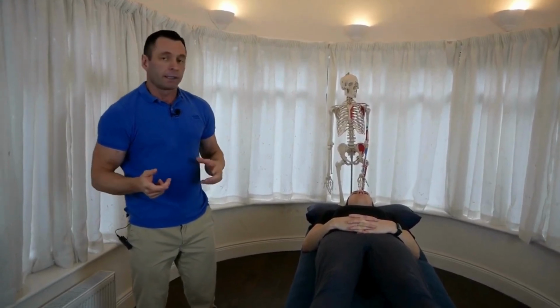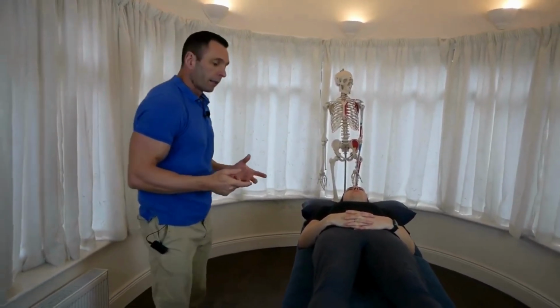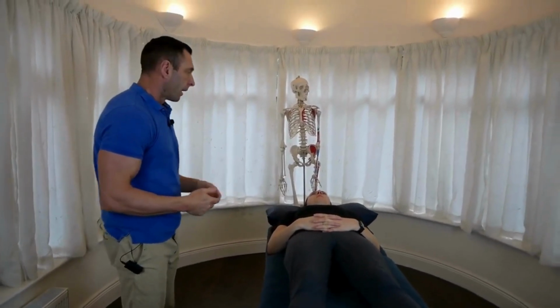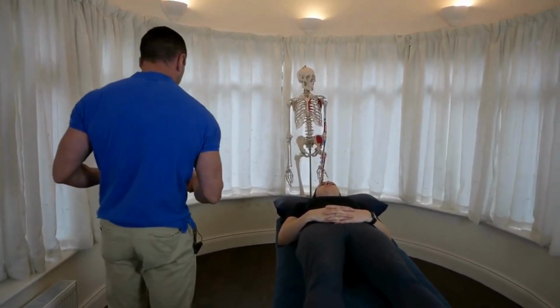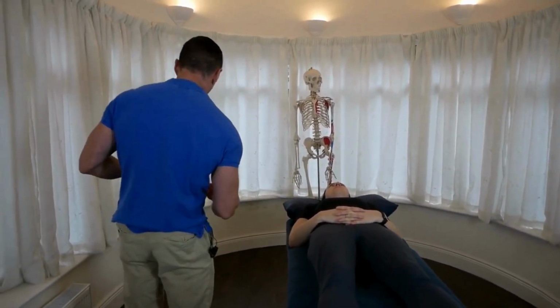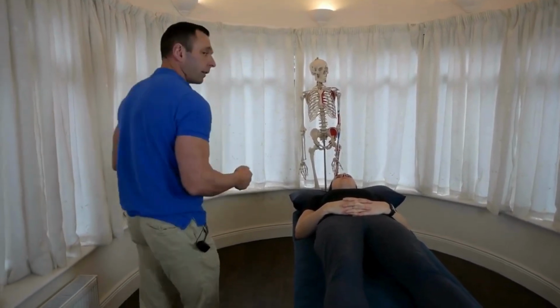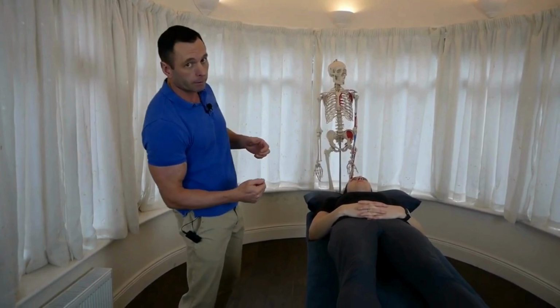Okay, so in this case we're looking at a type 1 lesion in the lumbar spine, and we're going to say that it is rotated to the left and side bent to the right. So we're going to say all the lumbars, so L1 to L5, are all rotated left and side bent right.